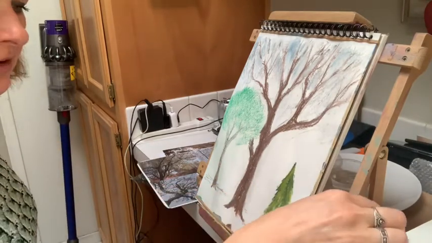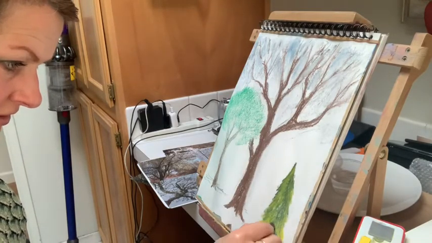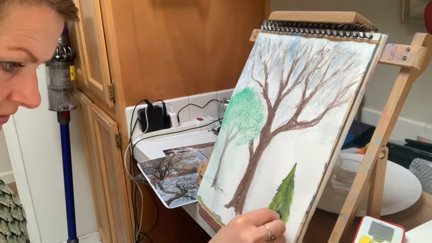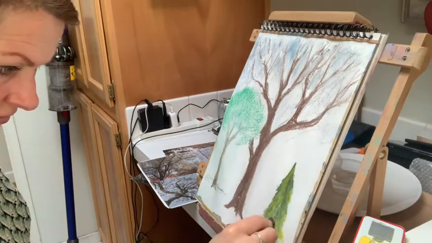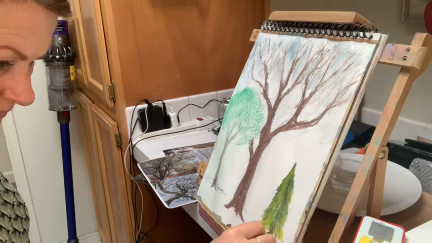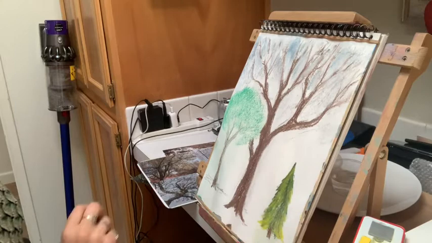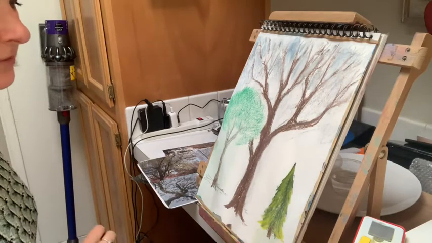So, and then we're gonna have a little trunk under all this crown. So that's our Christmas tree. You can show the trunk a little bit among the tree branches. And that's our Christmas tree.